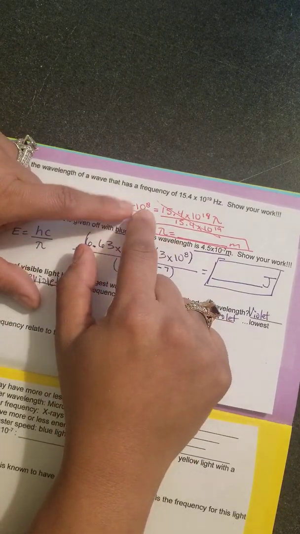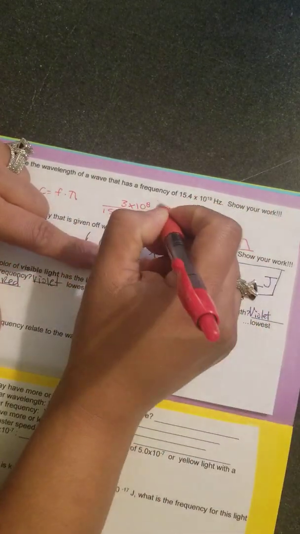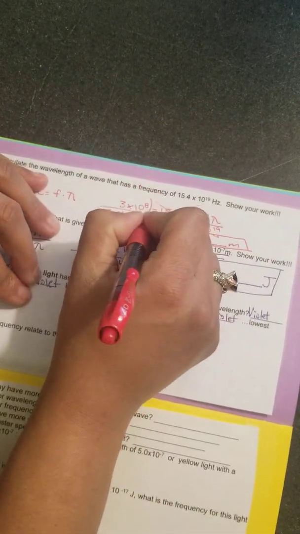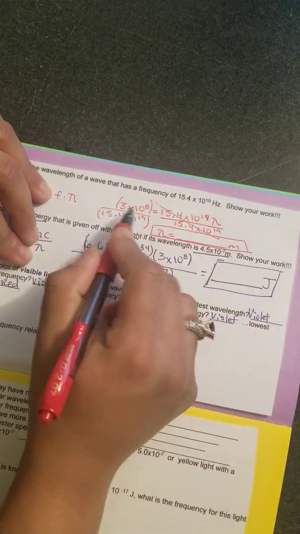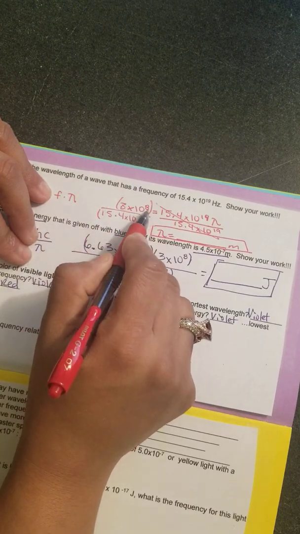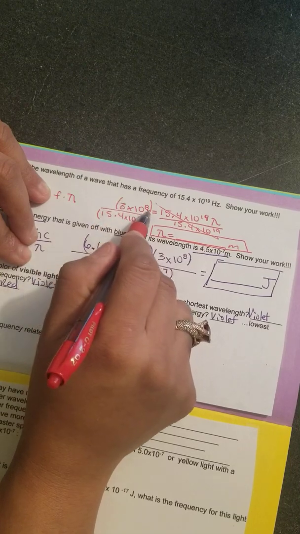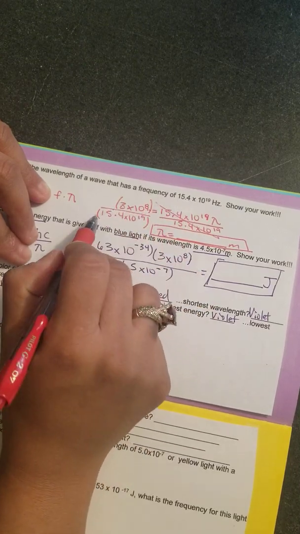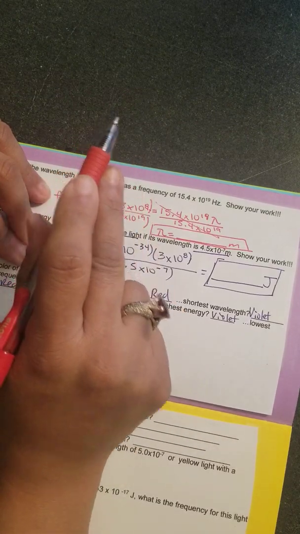Now, Miss Munson, how do I type this into the calculator again? Please make sure that you use parentheses around all of these numbers. If not, you're going to make a mistake. 3, second key, comma, 8. That's how you type this in. Close parentheses, divided by, open parentheses, 15.4, second key, comma.